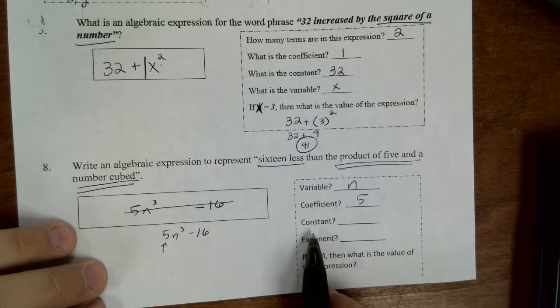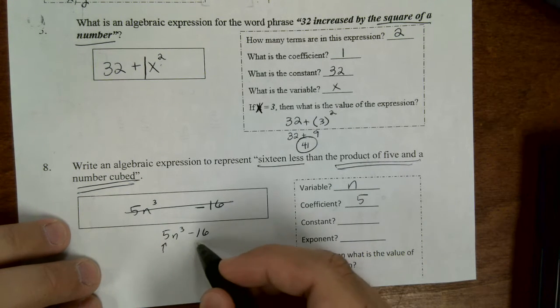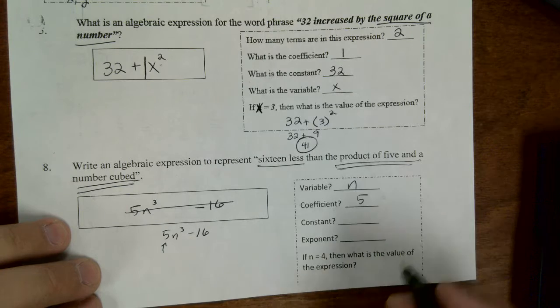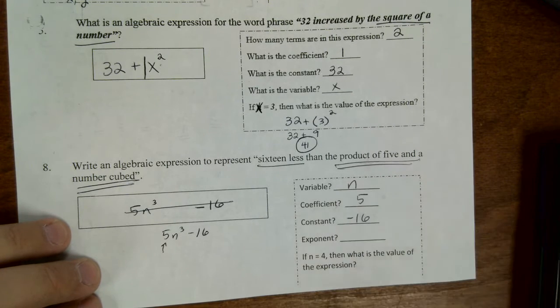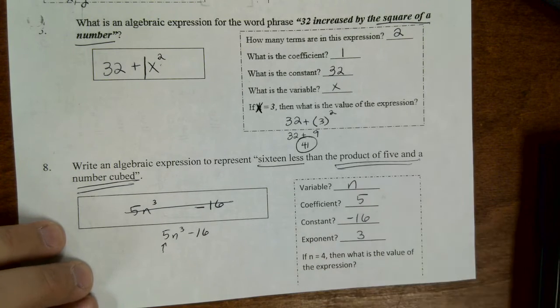Okay, next up, what is the constant? So the constant is going to be the number that is by itself. It does not have a variable attached to it. So that's going to be this number right here. But keep in mind, it's not going to be 16 because that minus sign is connected with the 16. So my constant is instead negative 16. All right, next up, what is the exponent? So what is the thing that the variable is being raised to? That is going to be this little bitty number right here. So the exponent will be 3.